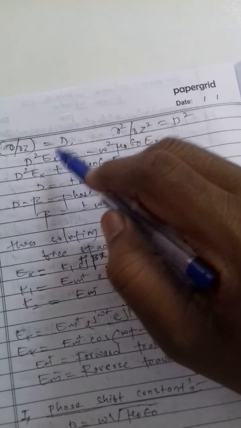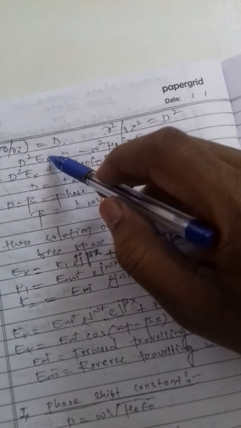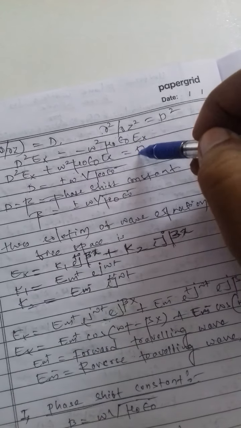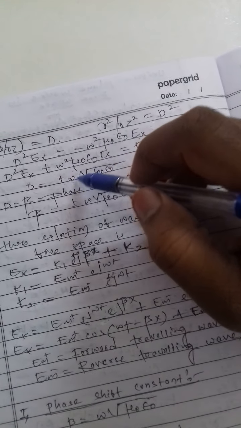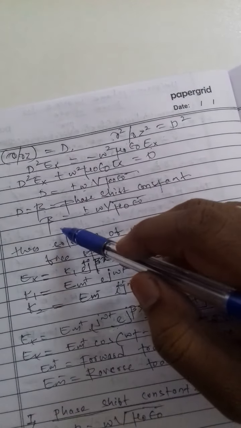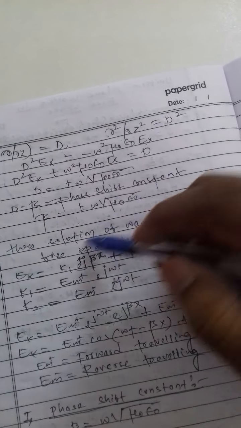Dou by dou z is equal to d, dou square by dou z square is equal to d square. So d square Ex is equal to minus omega square mu naught epsilon naught into Ex, that is d square Ex plus omega square mu naught epsilon naught into Ex is equal to 0. d is equal to plus or minus j omega square root of mu naught epsilon naught. So that beta is the phase shift constant. Beta is equal to plus or minus omega square root of mu naught epsilon naught.